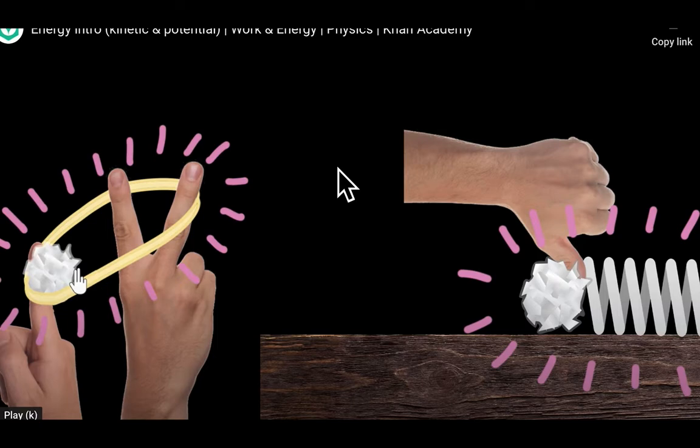Now the question arises, does an object have energy without motion? Let us consider. We have a spring. If we compress it and keep a paper ball in front of it, when we release our hand, then this spring will push the paper ball. Means it has some energy. When we released our hand, that energy changed into kinetic energy and the paper ball has moved.